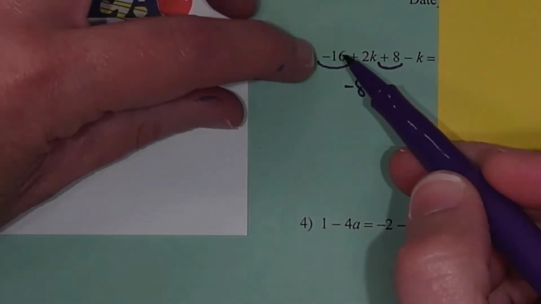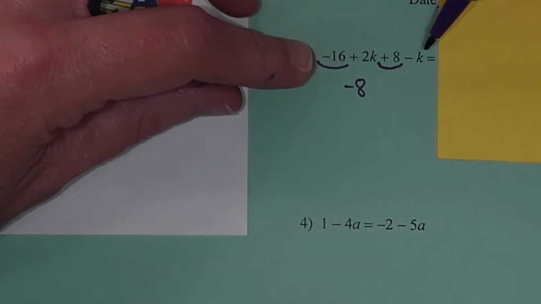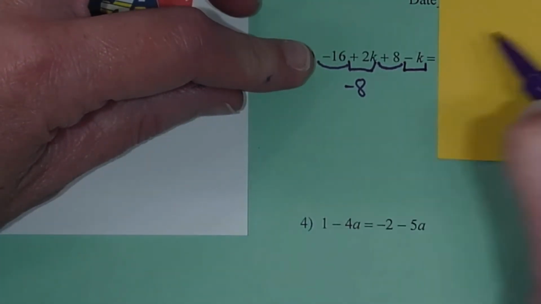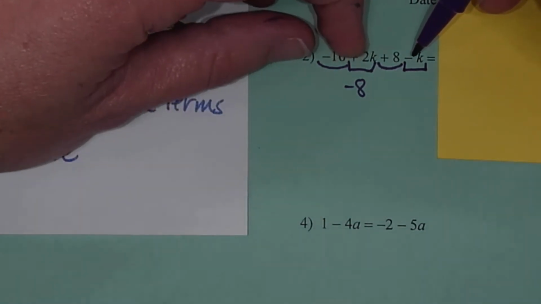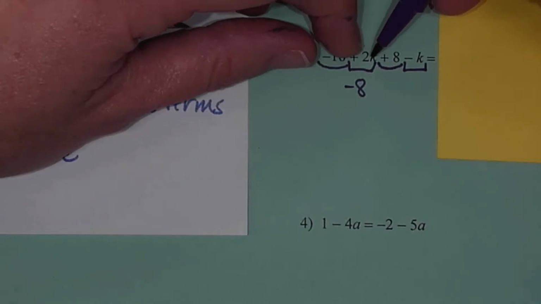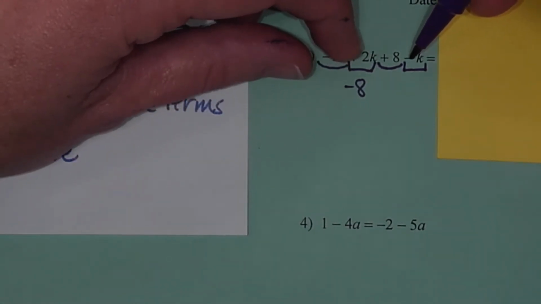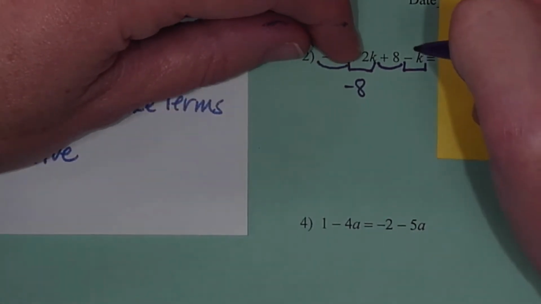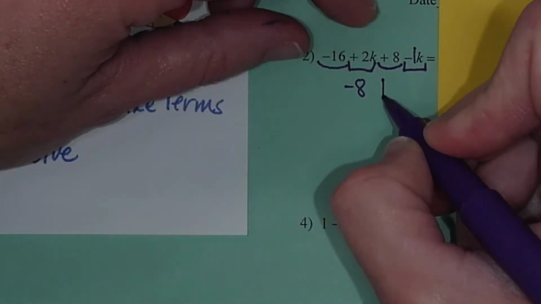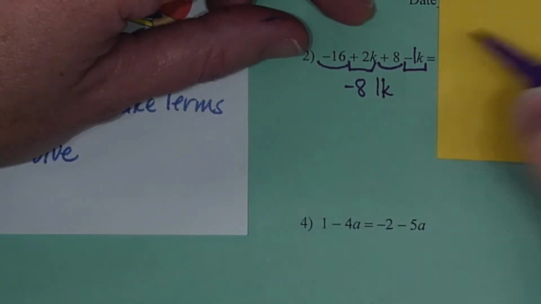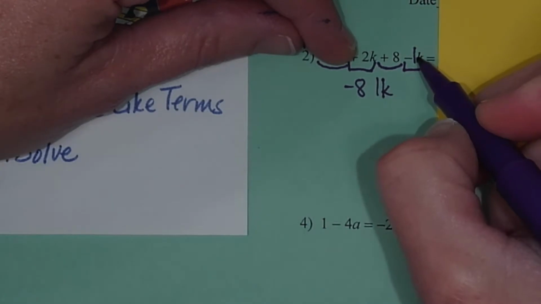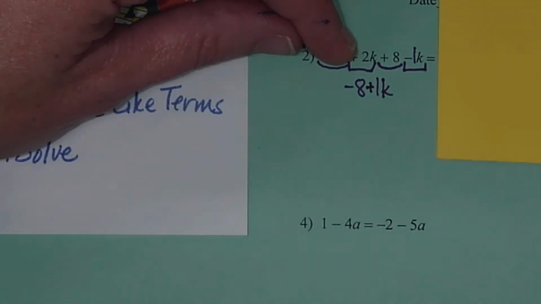And now we haven't taken care of everything. We still have this 2k and this negative k. I'm going to underline those a different way to show that those are different kinds of like terms. We know that the 2k and the negative k are like terms because they both have k's in them. So if I want to combine those, I have to think 2 minus, wait, how many k's are here? It's just 1k. So 2 minus 1 is going to give me 1k left. So I can write k or I can write 1k. It doesn't really matter. But it was a positive 1. 2 minus 1 gave me a positive 1. So I definitely need to write a plus sign right there.